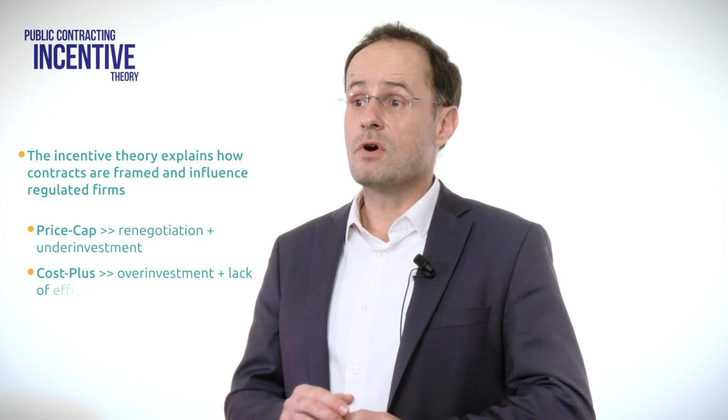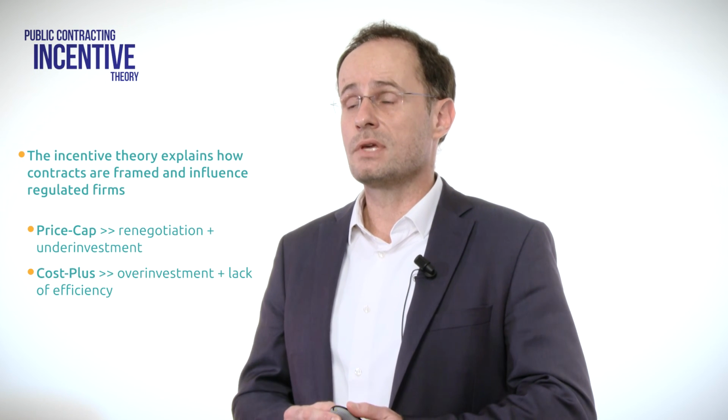So to conclude, the incentive theory is a very important tool for regulation. It helps us to understand how the way contracts are framed and prices are set up might influence regulated firms. It also helped to understand more broadly governance issues that might arise during contract execution, as we will see in another course. I mean, with a price cap contract, in fact, price cap contracts will more likely lead to renegotiation and underinvestment issues during the execution stage. Cost-plus contracts will be more flexible contracts, leading to overinvestment and efficiency issues.